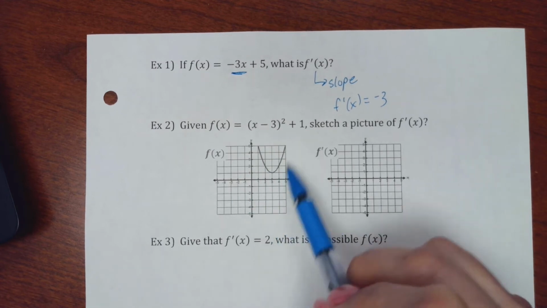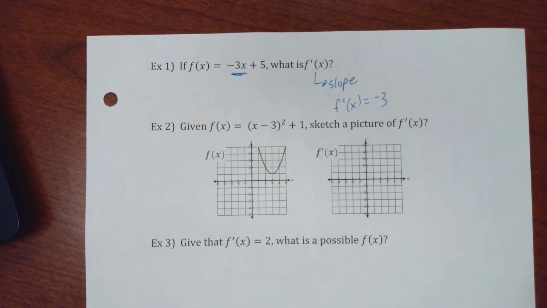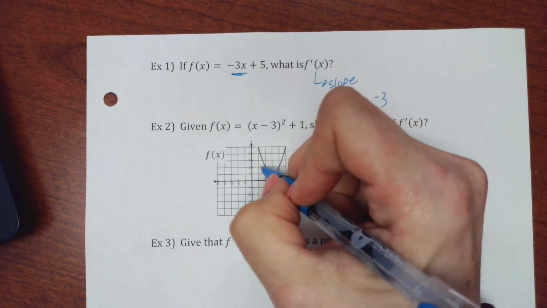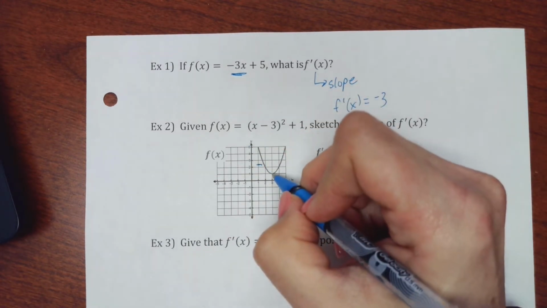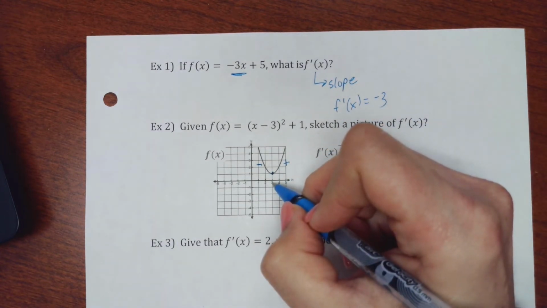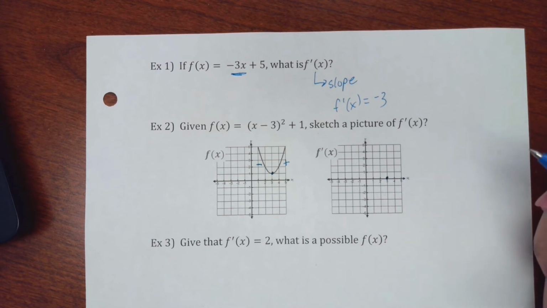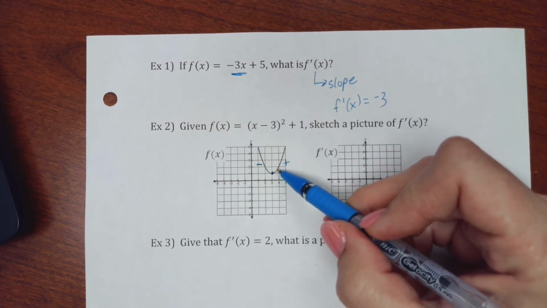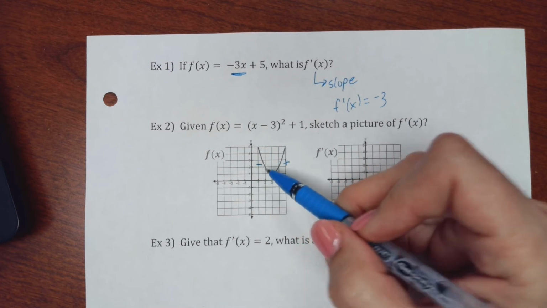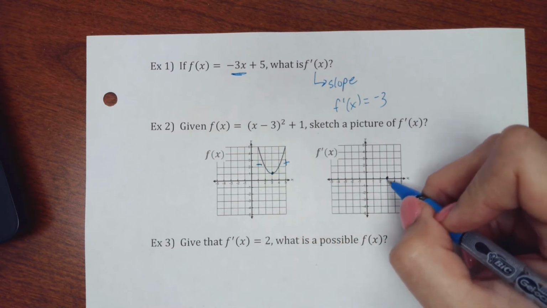All right, here we got a parabola though. I'm going to sketch a picture of the derivative. So the important thing to notice here is that it is decreasing. It turns to 0 right here. The derivative is 0, and then it's increasing. So right at this point, when x equals 3, my derivative over here should be 0. And all that I know is that it's kind of increasing and it's decreasing. So my derivative should be positive and negative.